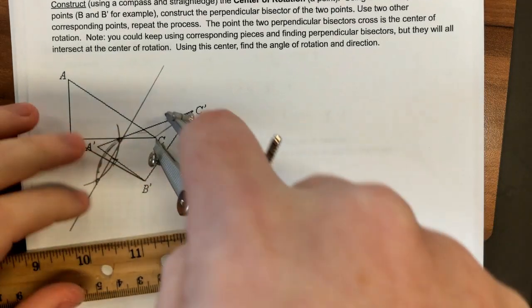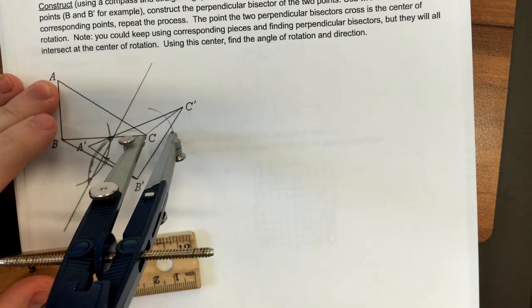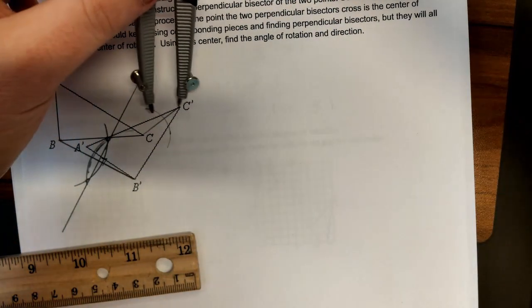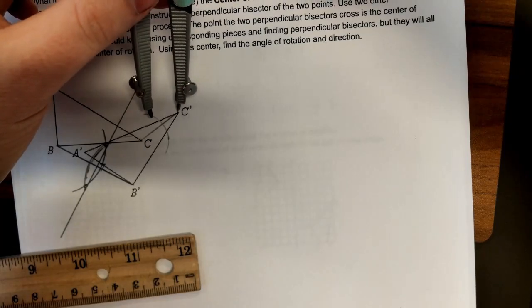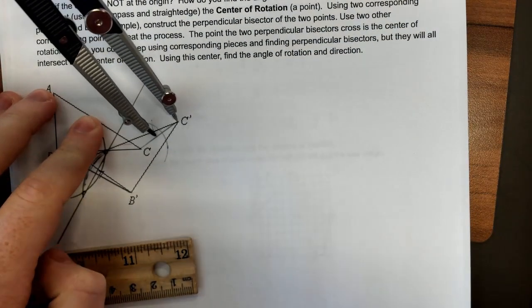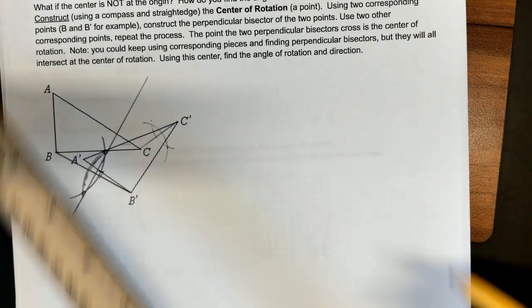I'll say about there. We want to make our arcs. So here's arc number 1. And here's arc number 2 on C prime. And once again, you'll see that we have a perfect perpendicular bisector by connecting up these points.